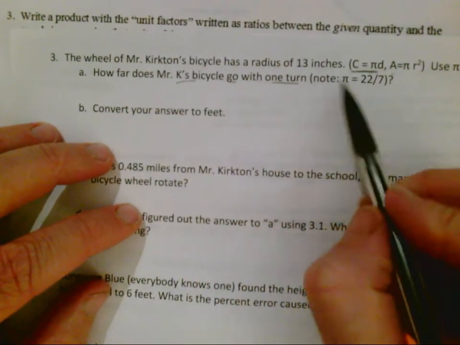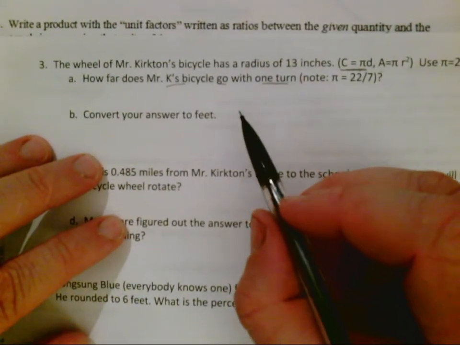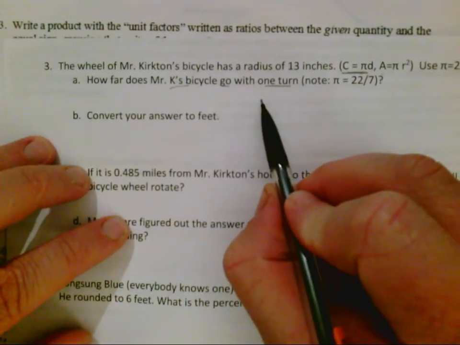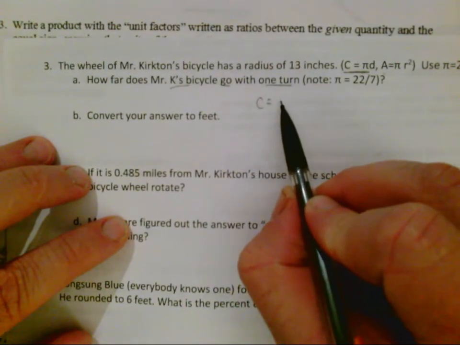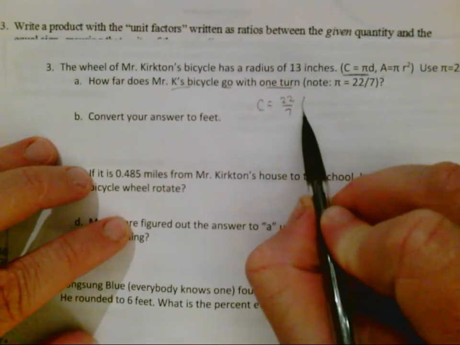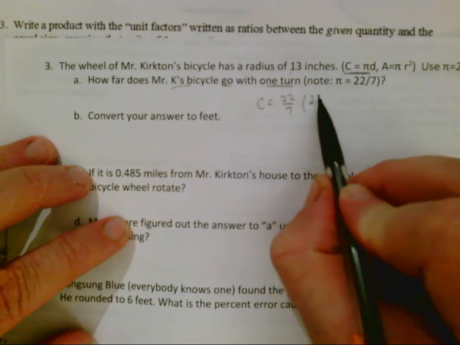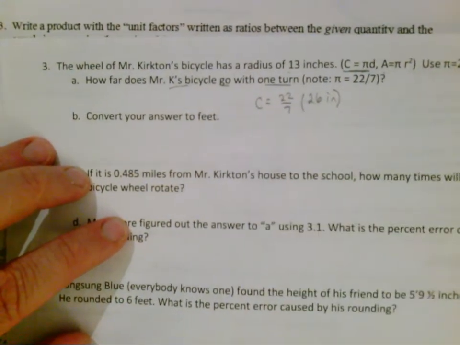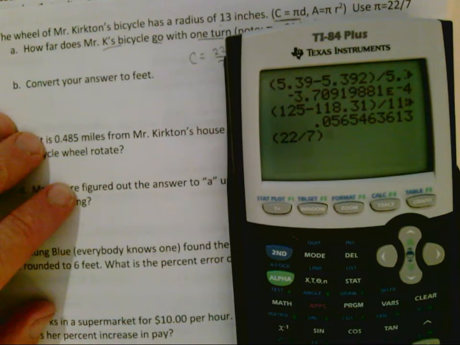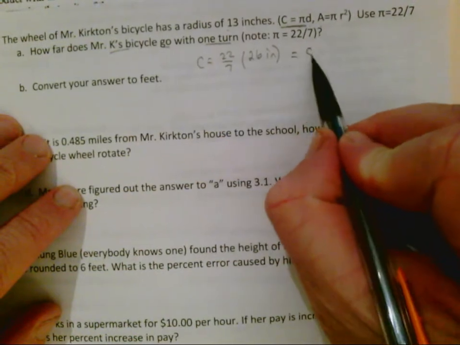So we're going to use 22/7 for pi. It just says so. We're not using the pi button. You could also use the pi button. So one turn is a circumference. So circumference equals pi, so 22/7 times the diameter. So if the radius is 13, the diameter is 26. So 22/7 times 26 is 81.7 inches. So every time a tire turns, 81.7.